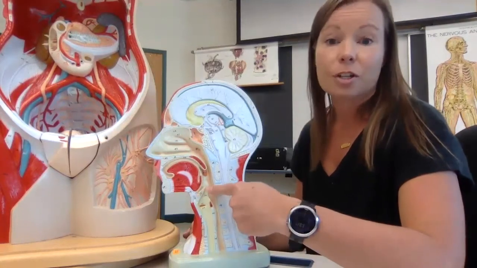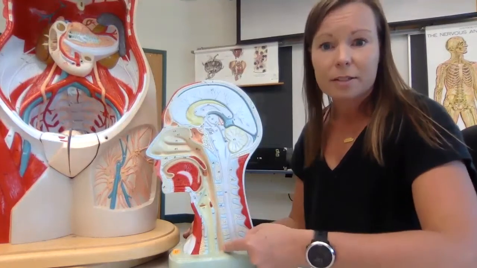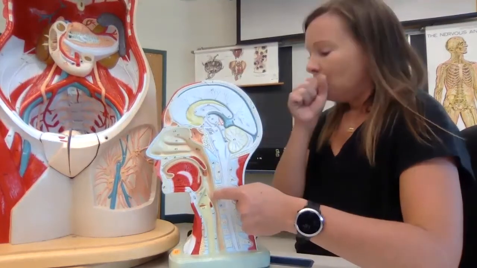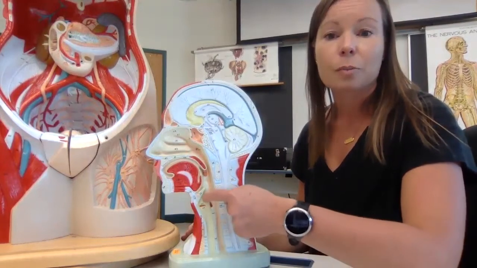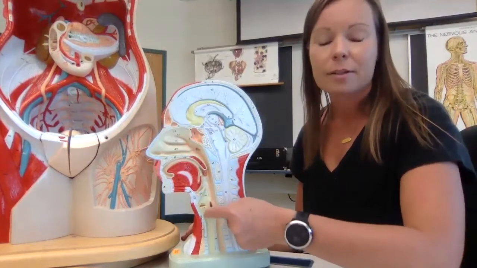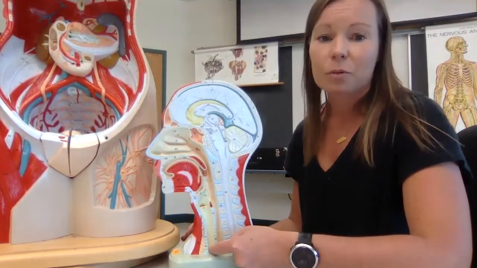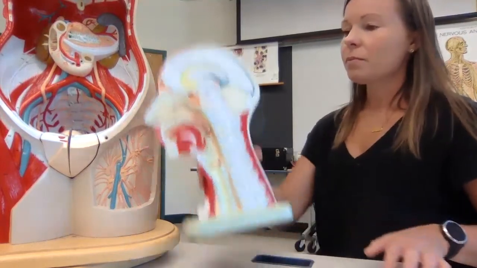They need to go down into the esophagus because that's part of the digestive system. Also, it ensures that air goes into the proper tube, which is the larynx and the trachea. That's the passageway for air, leads down to the lungs.